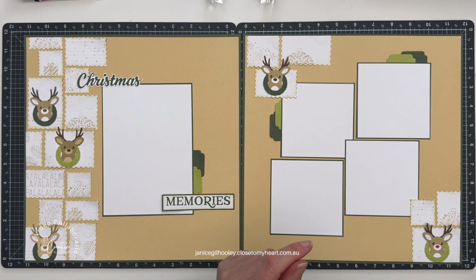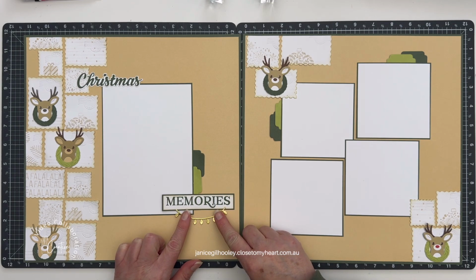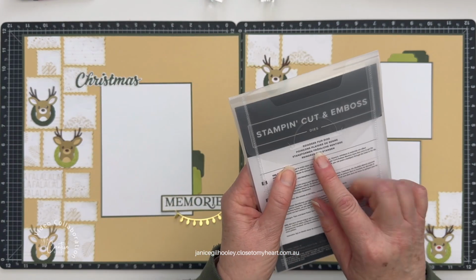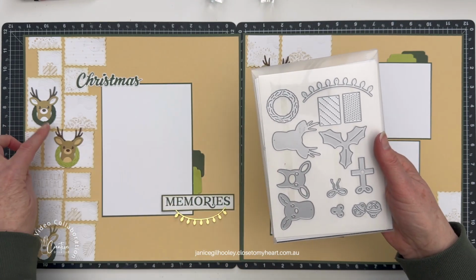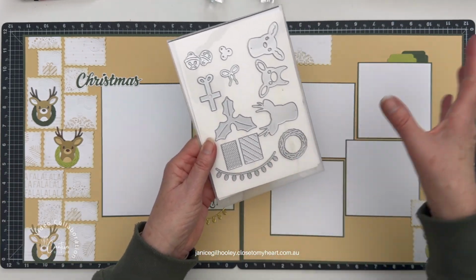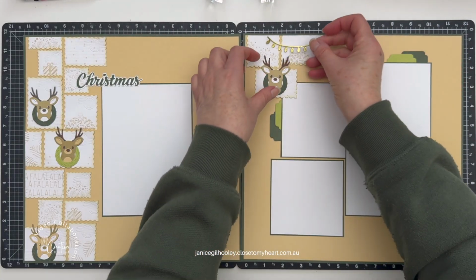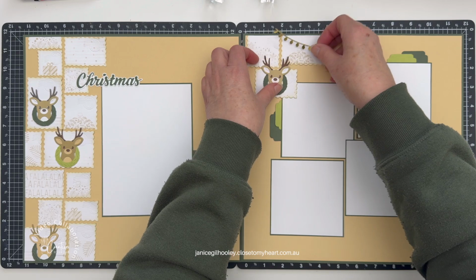And then I decided I wanted to bring in something just a little bit shiny and a little bit fun. And this is from the same Reindeer fun dies that I've used here with all the little reindeers and the wreaths. And there's this string of lights that you could put on a die cut Christmas tree if you wanted to. But I think they're going to look a little bit cute tucked in and around.